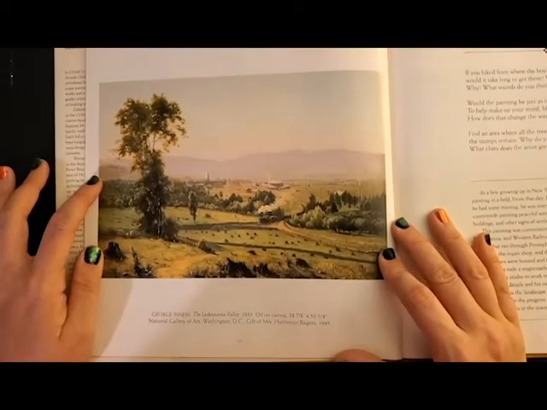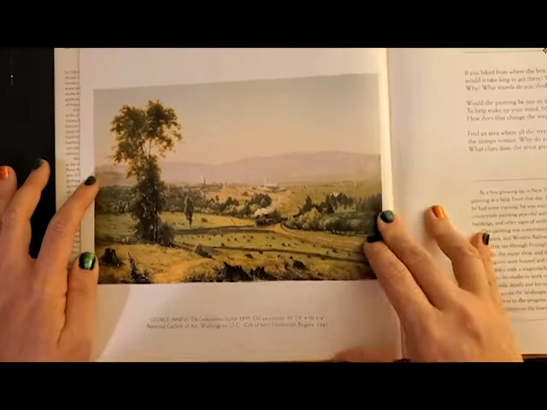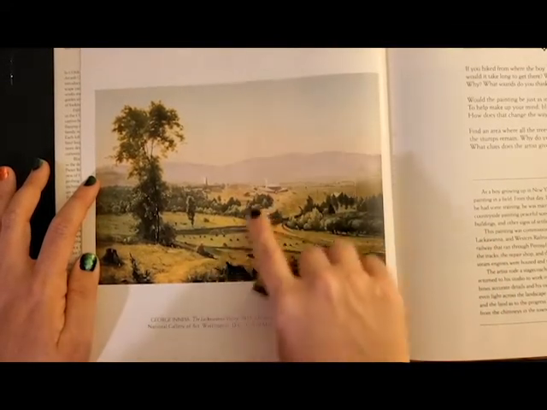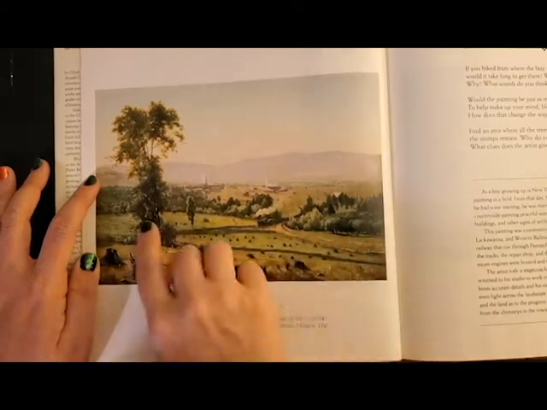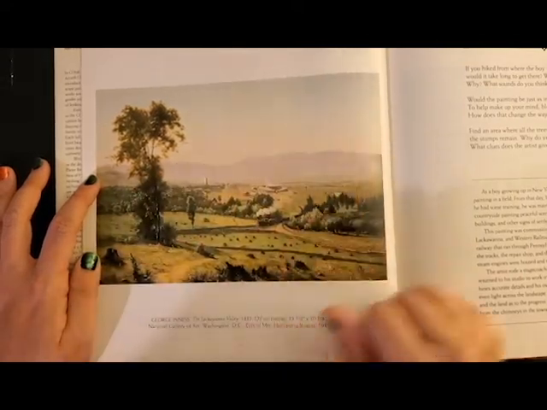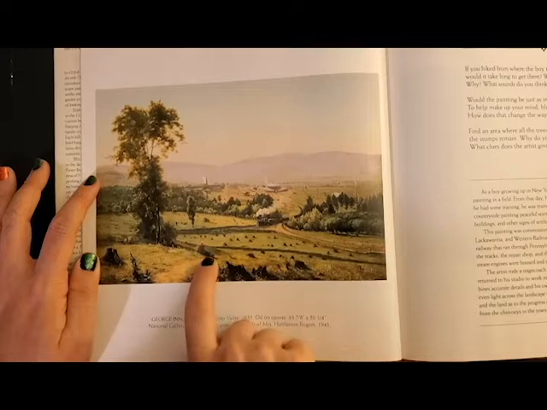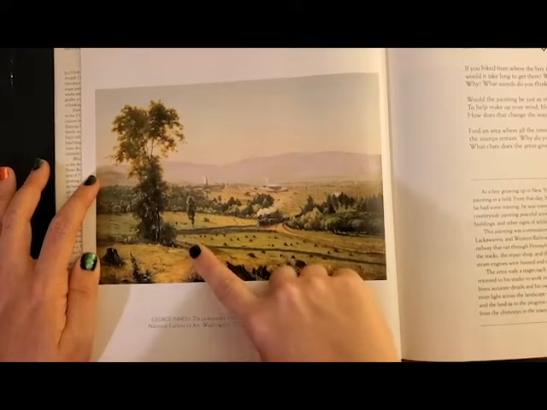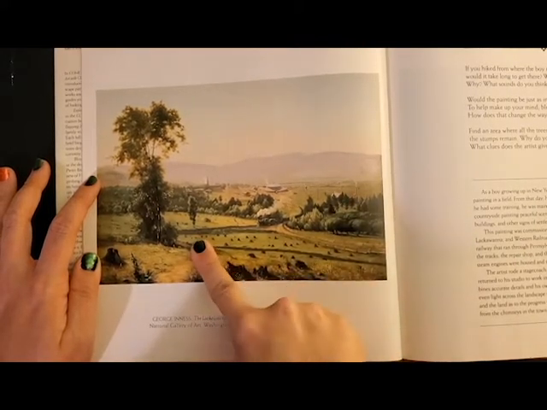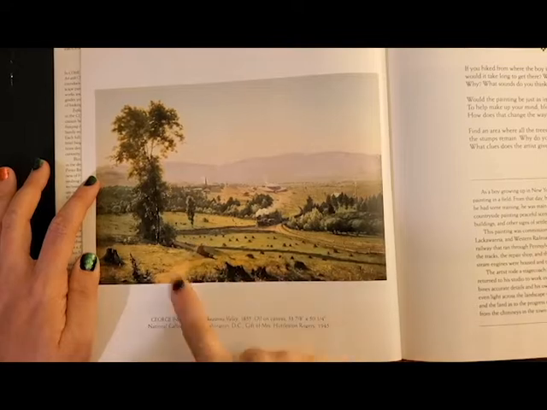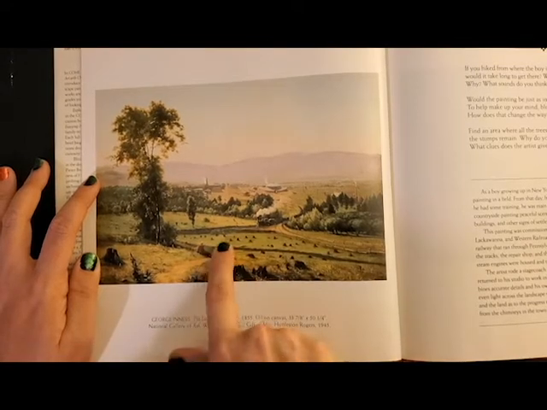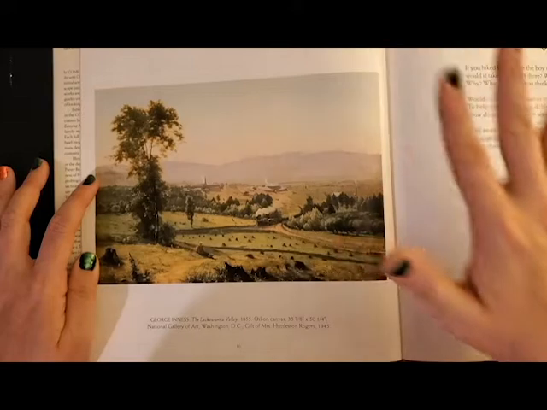This is called the Lackawanna Valley by George Inness. So yet again, we see that sense of distance, foreground, midground, background. I like this boy right here. I'm thinking if we took him out, this painting would not be near as interesting. But with him there, what are we feeling? He's looking, he's seeing the world around him.